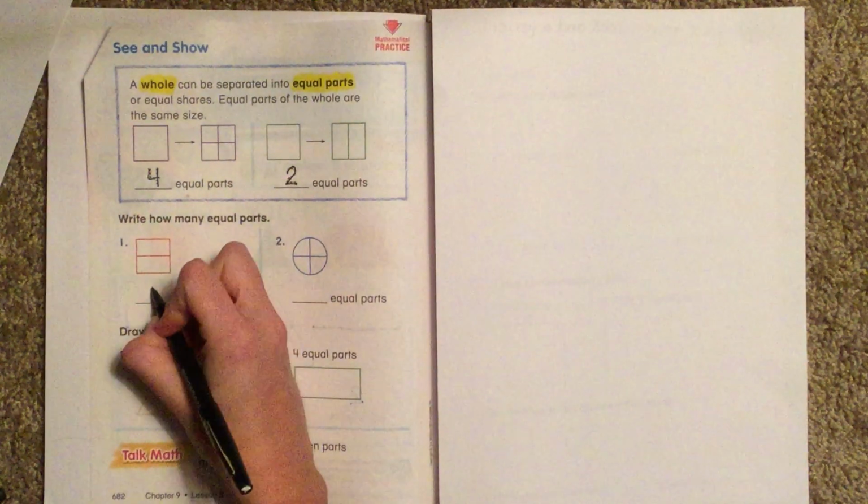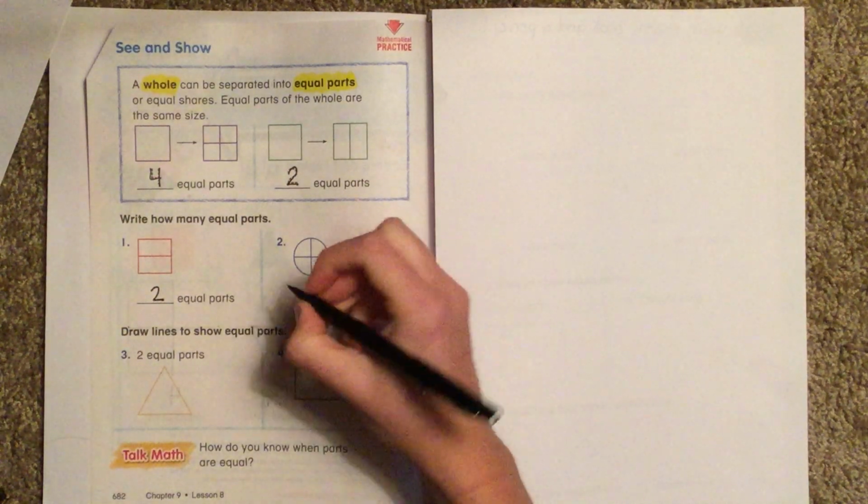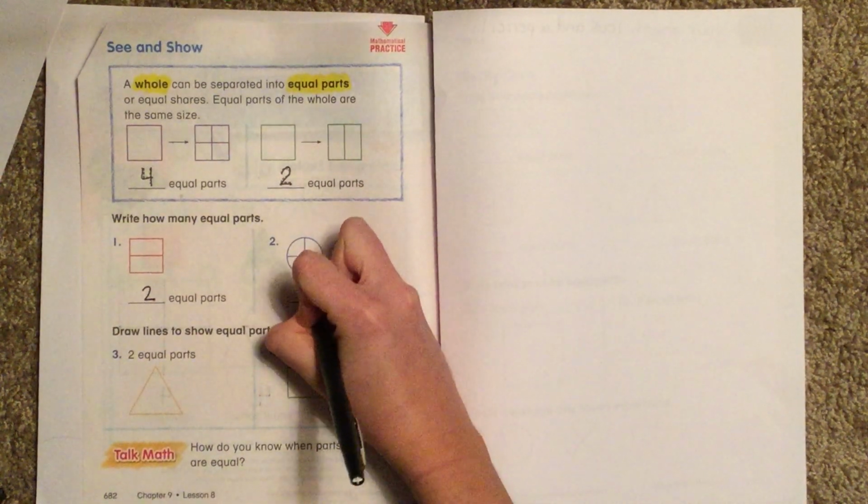Now the directions here say write how many equal parts. So you're not going to be drawing any lines. You're just counting how many equal parts it is separated into. So this square has 2. Go ahead and write 2. Now go ahead and write how many equal parts are in this circle. Remember, you're not drawing anything. How many? Hope you wrote 4.